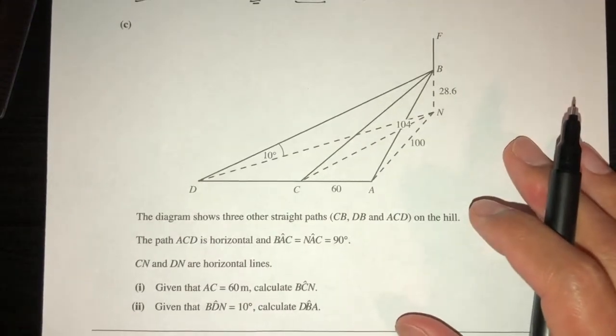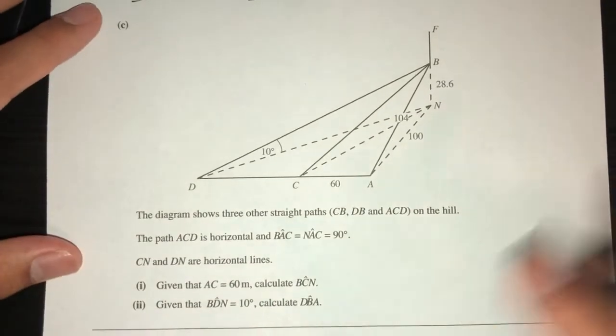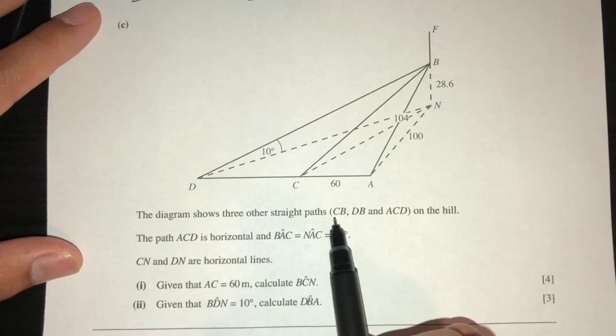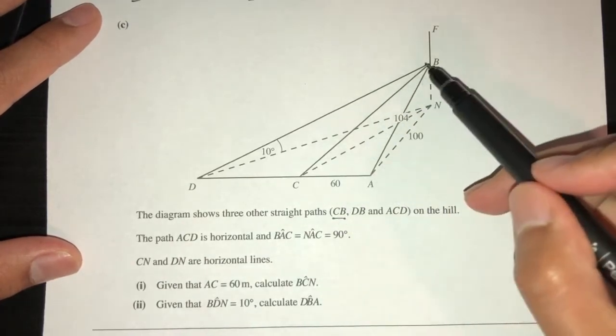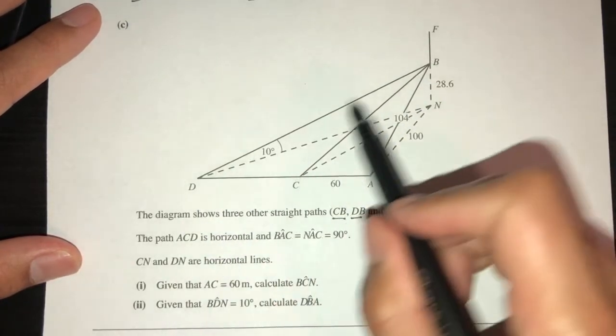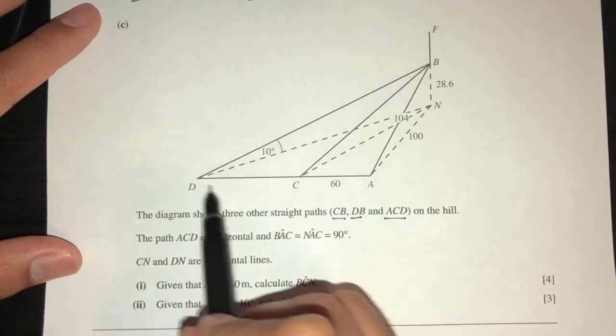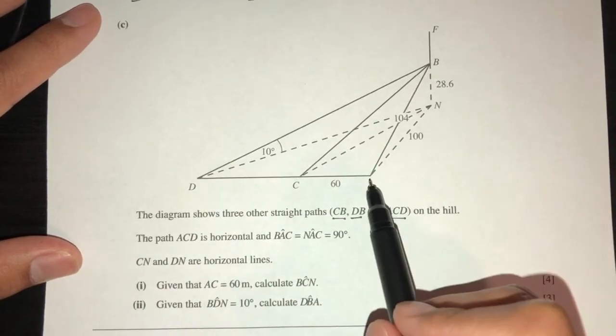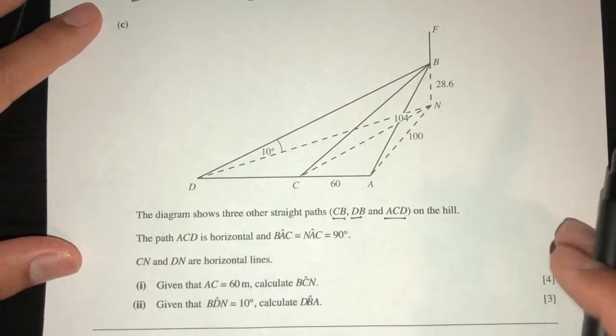Okay, so let's move on to part C. The diagram shows three other straight paths: CB, this one, DB, this one, AB, and ACD, right here.